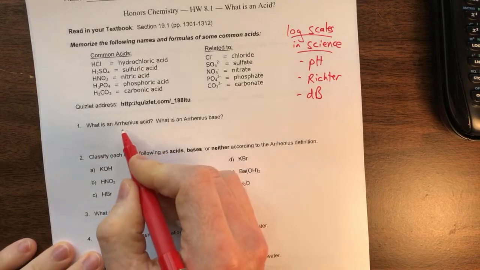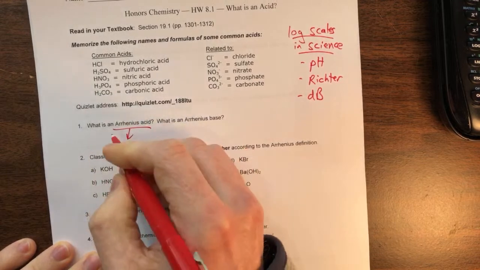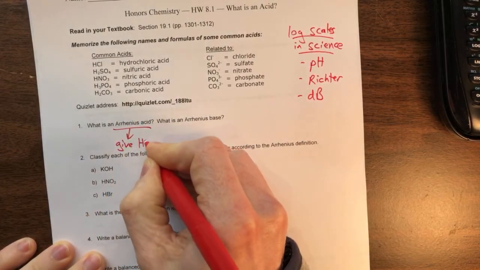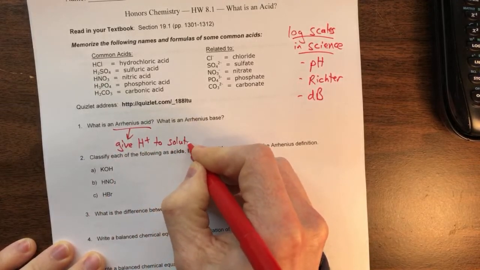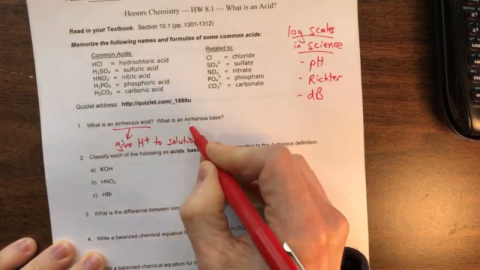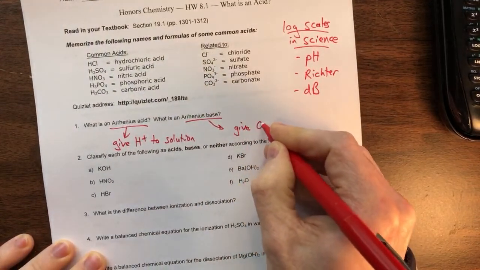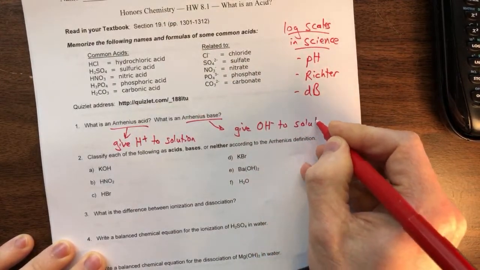So an Arrhenius acid is going to be something that can give H plus to a solution. Okay? And an Arrhenius base is going to be something that can give OH minus to a solution.